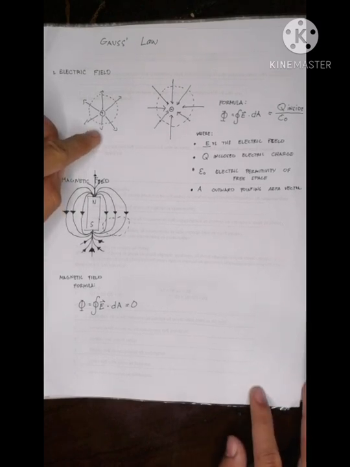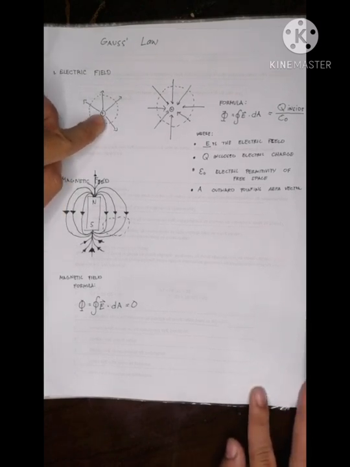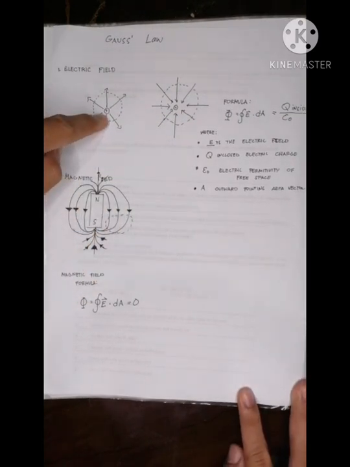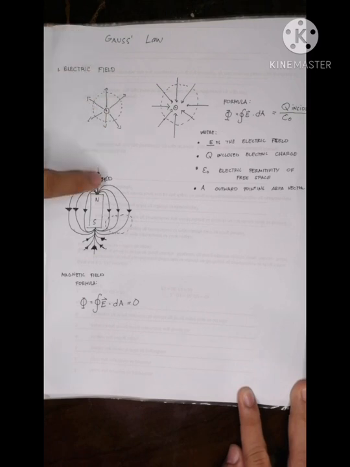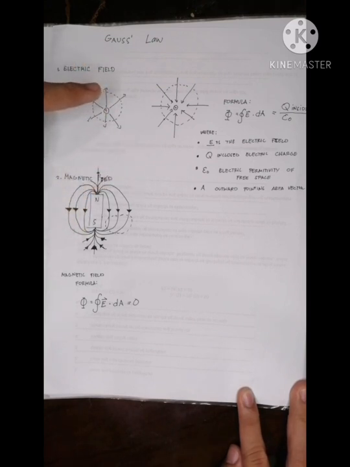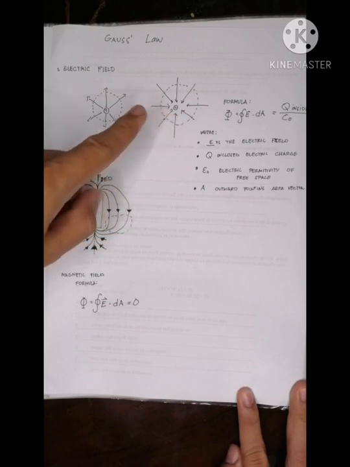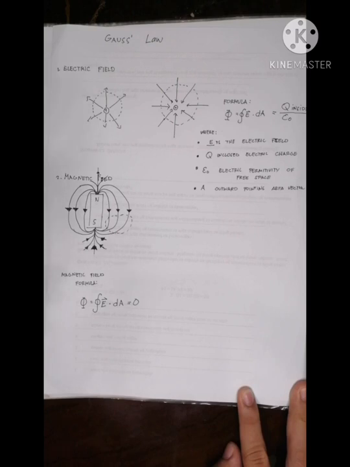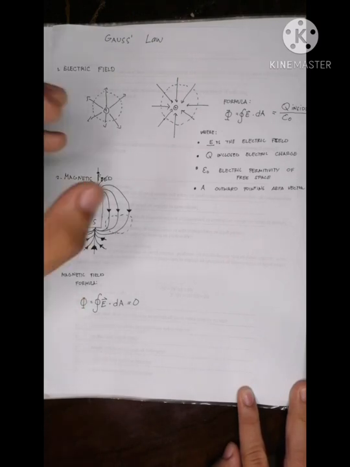So sa isang charge, it's either a proton or an electron, can produce an electric field. Dito sa ating illustration, si proton at ito si electron. Si proton ay nagpo-produce ng electric fields palabas sa kanya, ibig sabihin outward ang kanyang vector or direction. Ngayon, si electron ay nagpo-produce ng electric fields galing sa labas papasok, or galing sa labas patungo sa kanya.